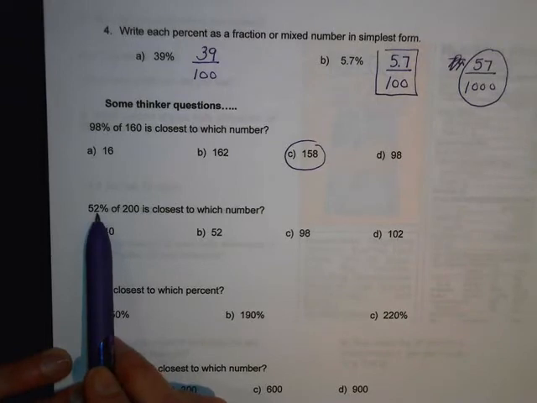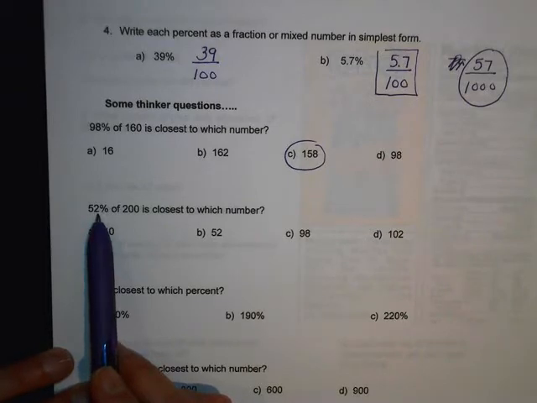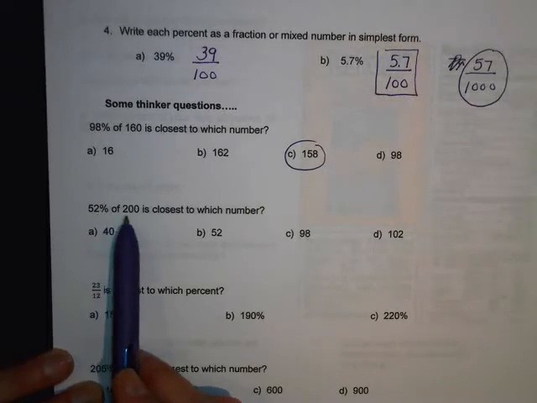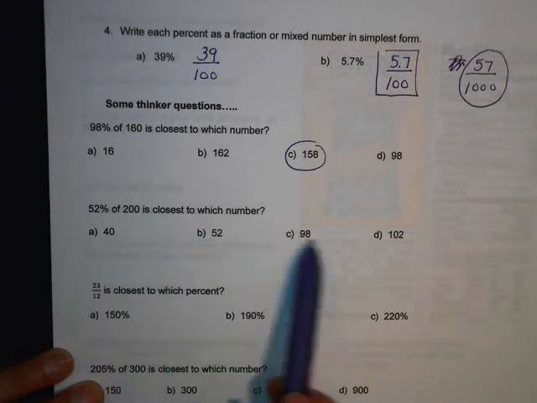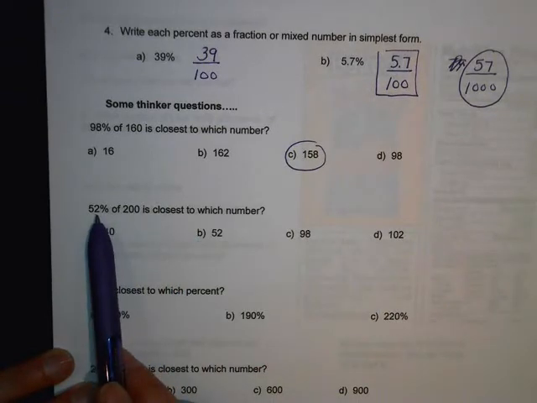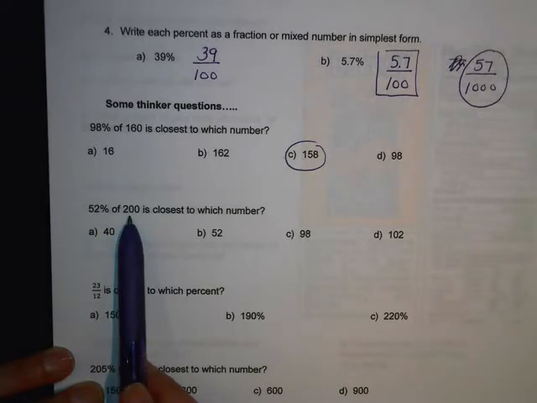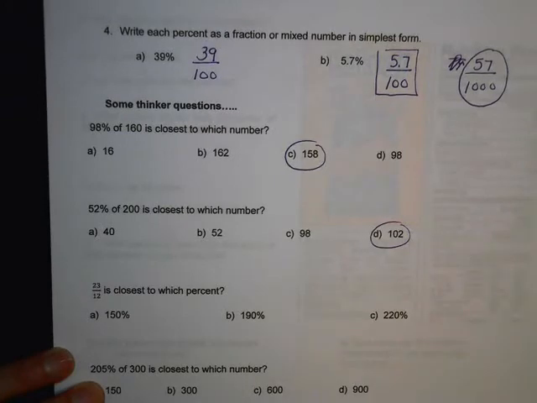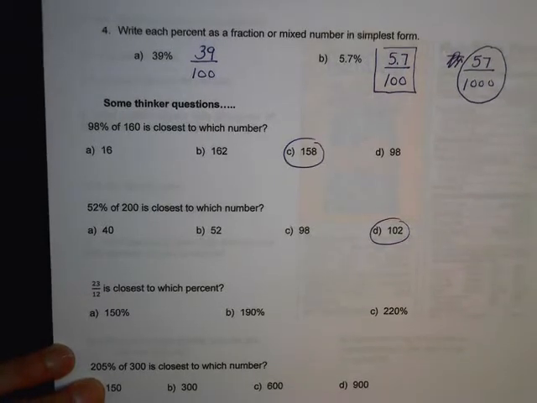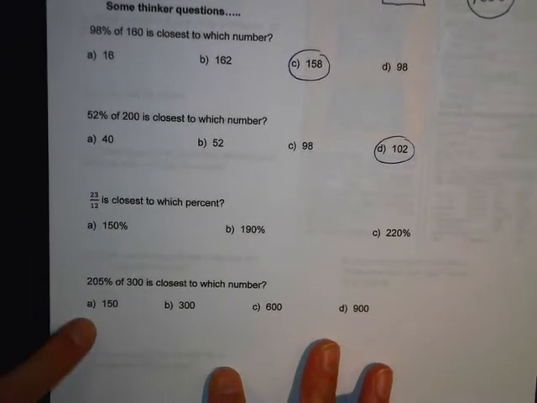Does everyone agree that 52% is close to 50%? And if you've ever done any shopping, 50% means that it's 50% off, so it's half. So 50% means half. So if it was exactly 50%, we'd be looking for 100. But this is a little bit more than 50%, so we want a little bit more than 100. So this guy right there. Okay, I'm going to skip this one for now, and we'll come down here.